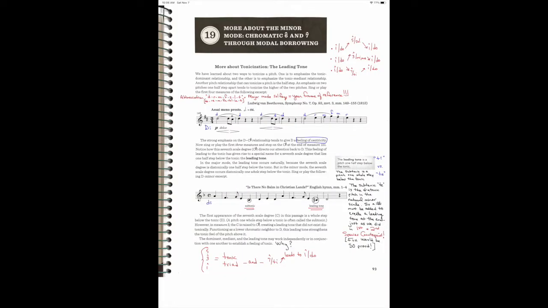Hi everyone, here's Karpinski Chapter 19. It's called More About the Minor Mode, Chromatic Scale Degree 6 and Scale Degree 7 through Modal Borrowing. Now we've already done all of this in theory class already. We did it during week 2 of the semester and now we're week 11. So we've already done all this. This is not going to be a hard discussion for you at all.